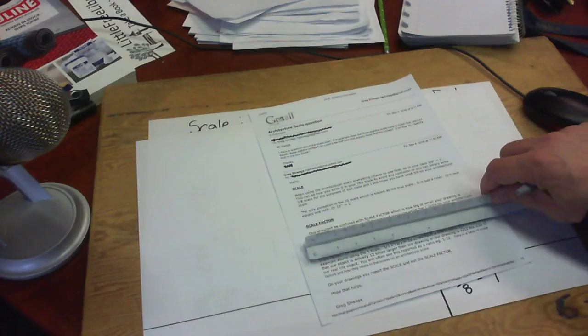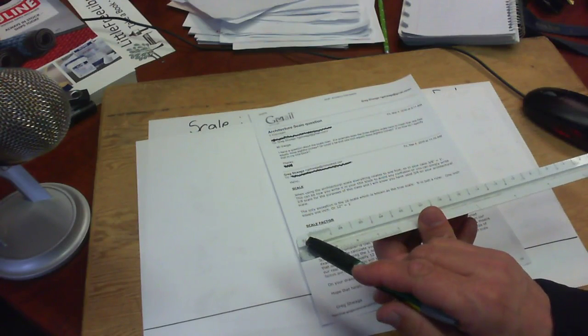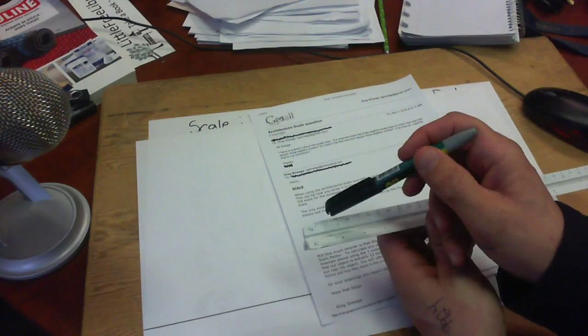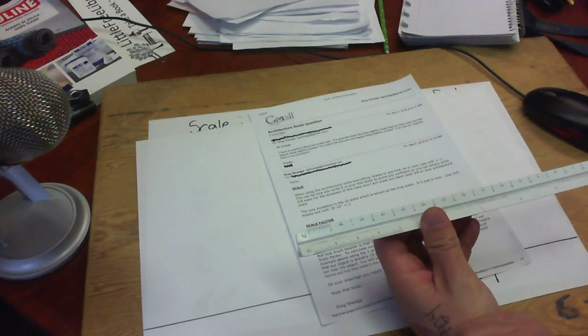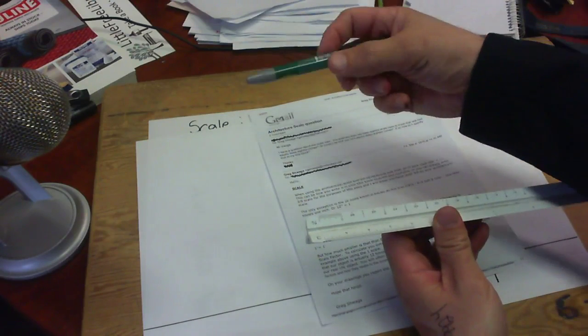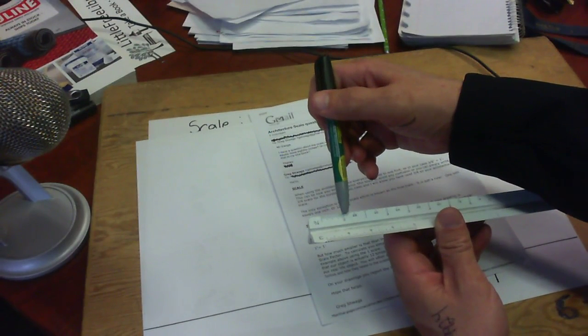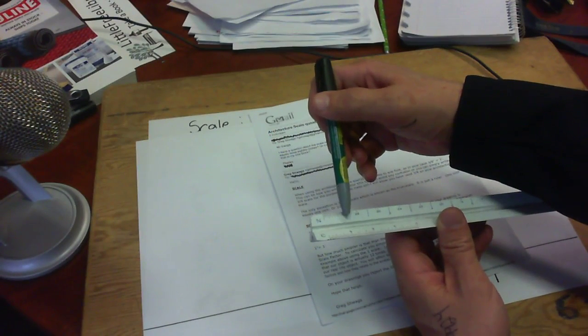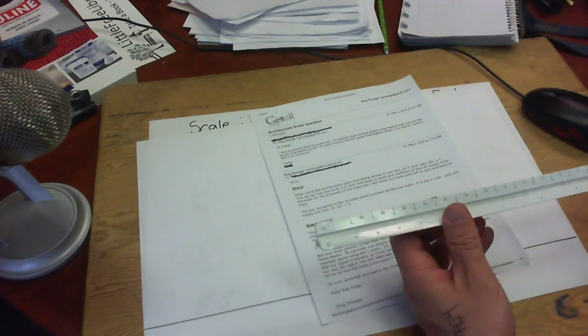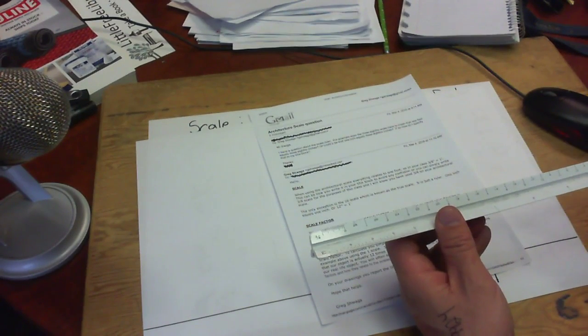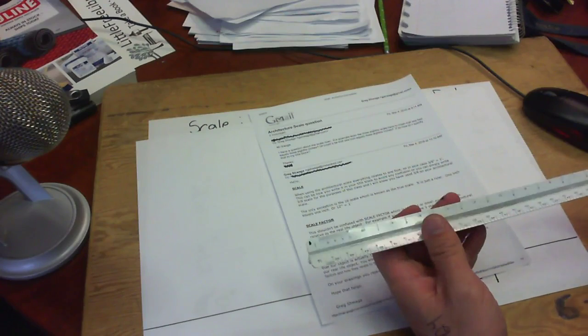So if you're using, let's say here, I have the 3/4 scale. So 3/4 of an inch actually equals 1 foot. So this marker here would actually be 3/4 of an inch, but that would represent 1 foot of measurement in real life. Okay, so scale always refers to 1 foot.